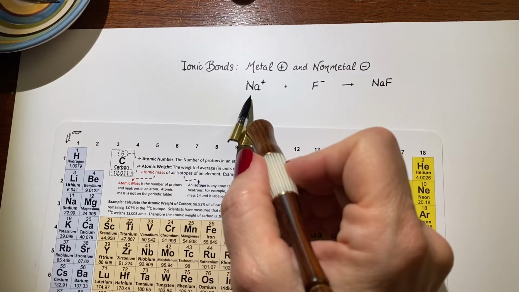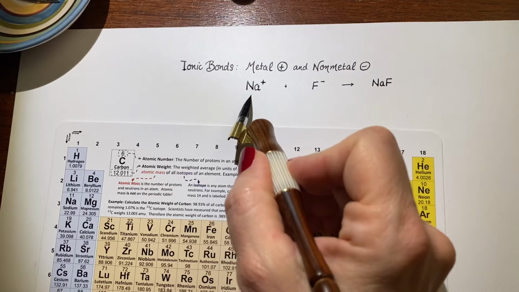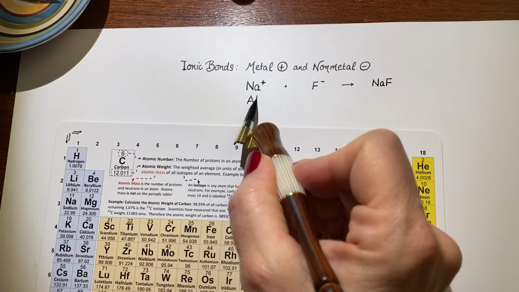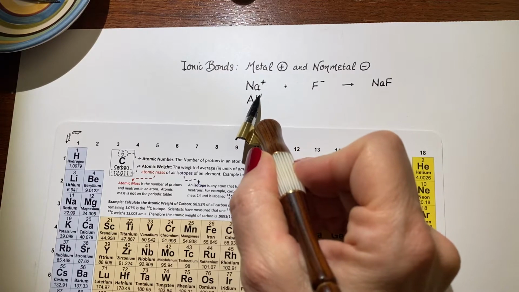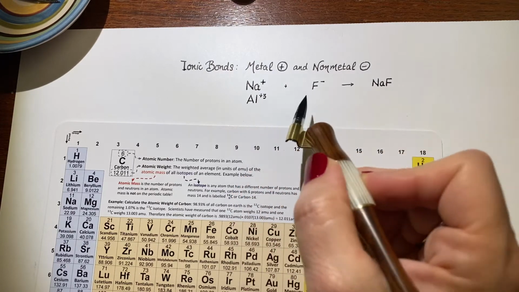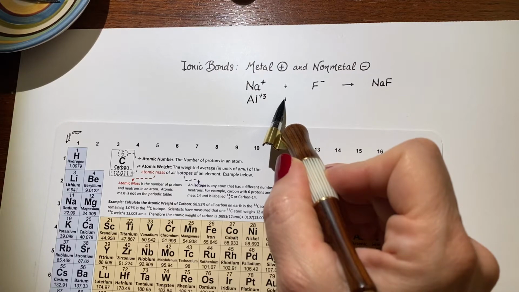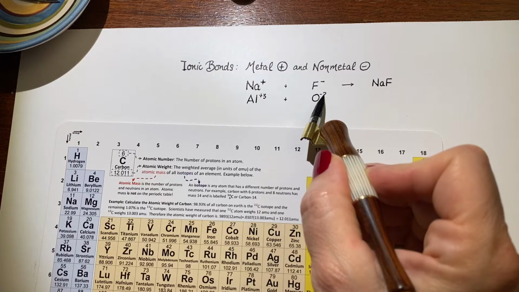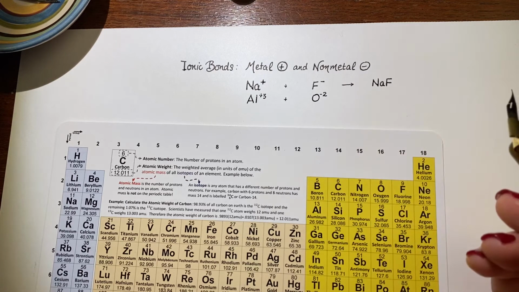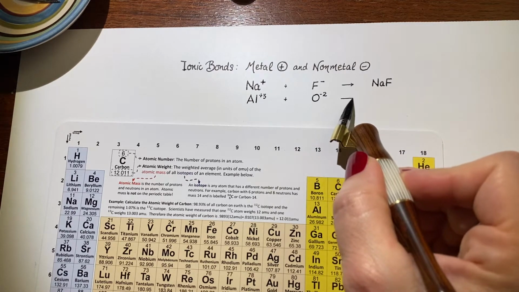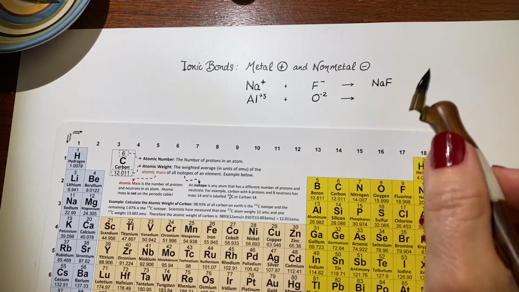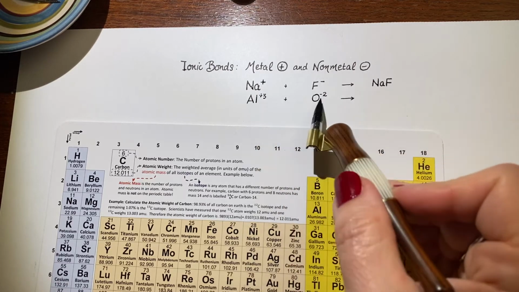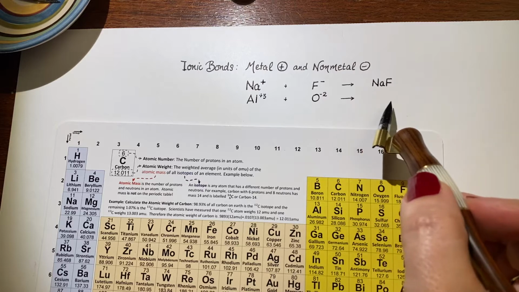But if instead, let's say we had an aluminum that was +3 with oxygen that's -2, we would need to balance out those charges to give a neutral compound.